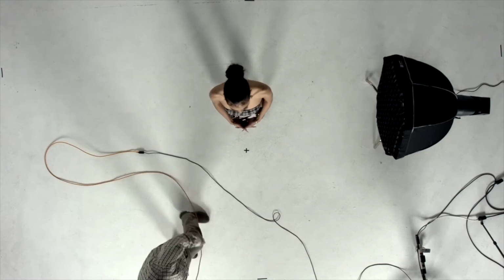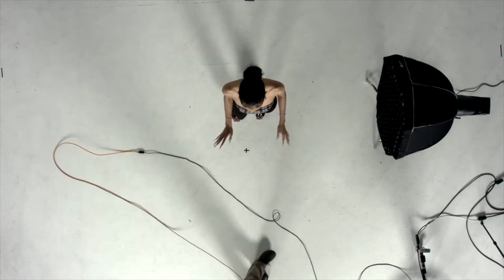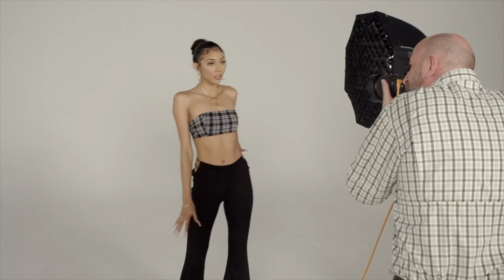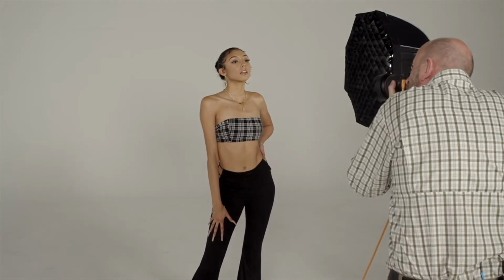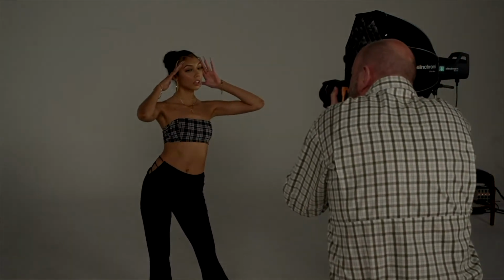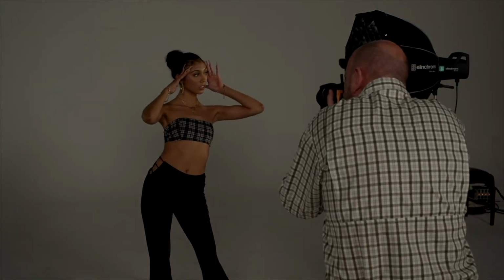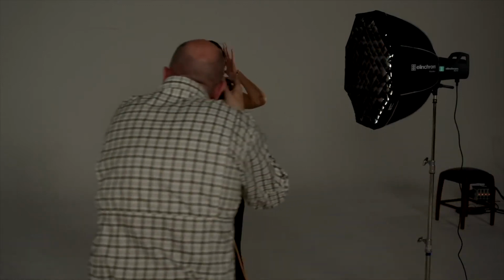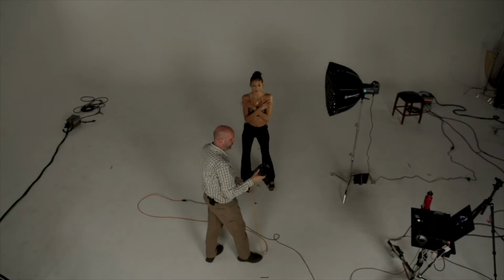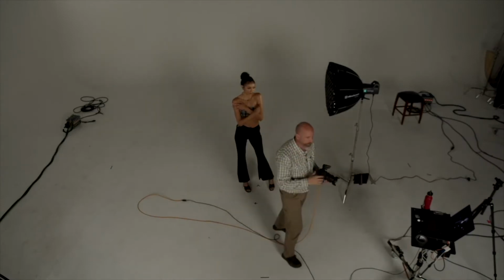The first thing we're going to do is I'm just going to have Shayla begin to move. She's going to move, and I'm going to shoot around her. Perfect. Oh, I love that. Look into the light just a little bit. Same thing. Look right over to the light. Yes. And then I'm going to move this way. Perfect. Okay, we're going to start looking to see what we're getting here.